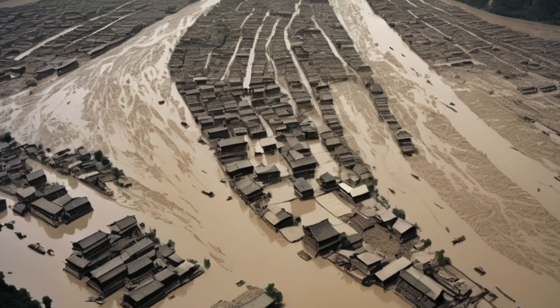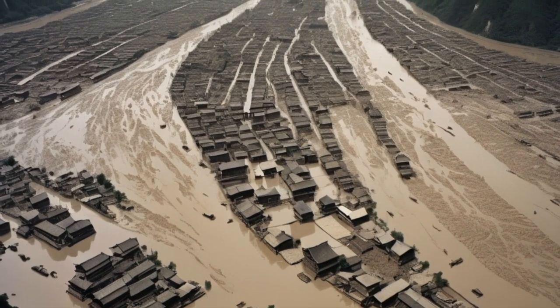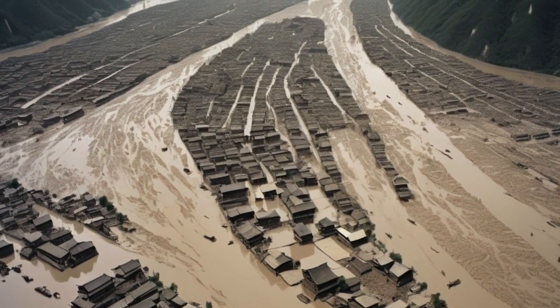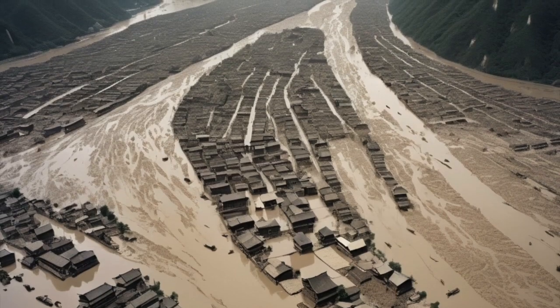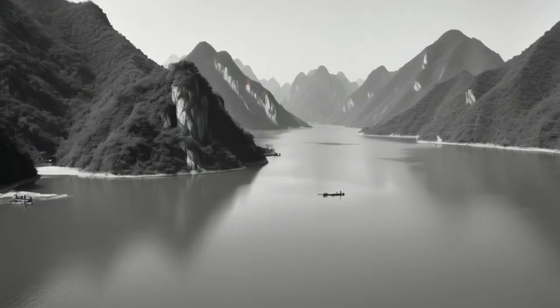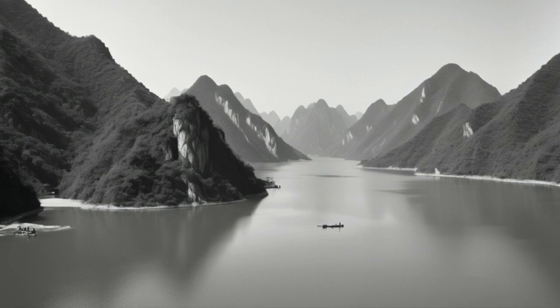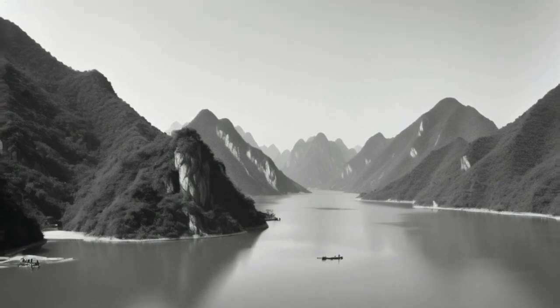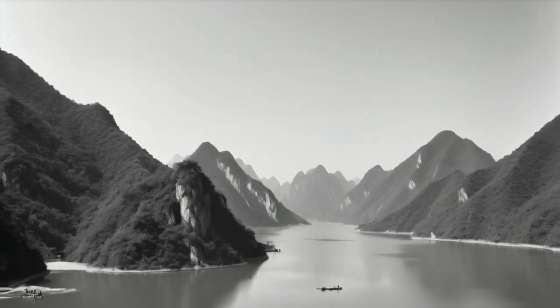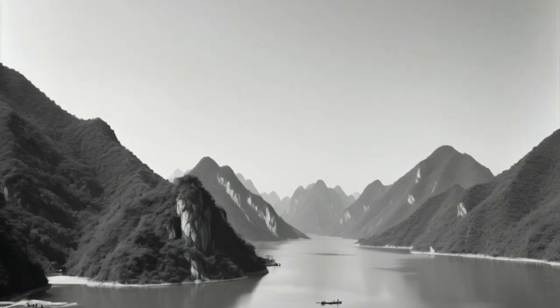As the floodwaters slowly receded, they left behind a landscape of devastation. The physical destruction was immense, but the human toll was even greater. The 1931 China floods were not just a natural disaster, but a humanitarian catastrophe of unprecedented proportions. The country would be left to grapple with the aftermath for years to come.